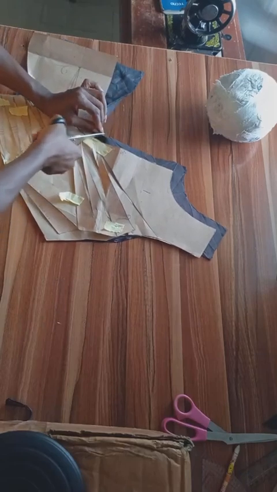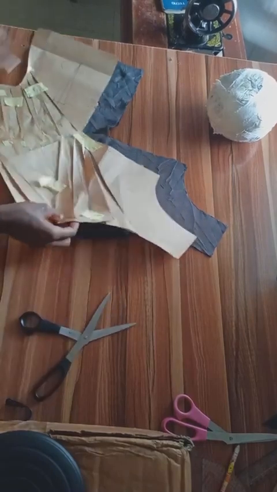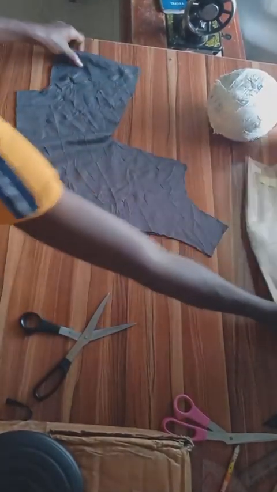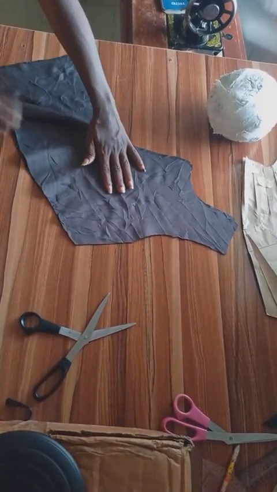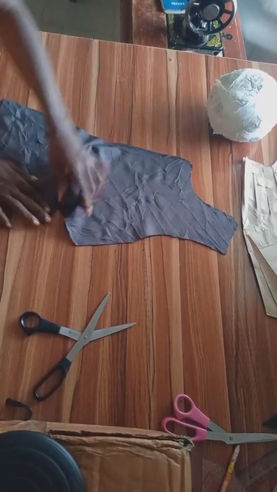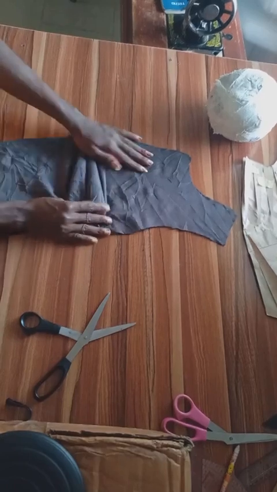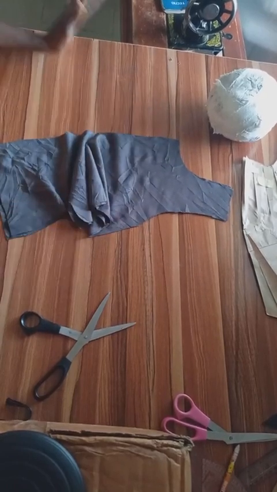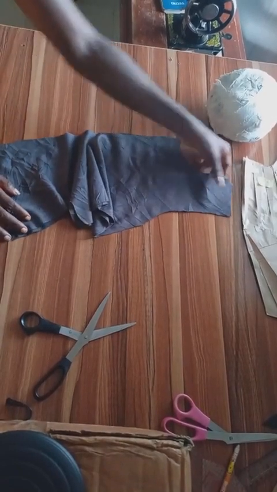Give it a notch here too. Okay, so we are done with this. So what we want to do is, this is the center front. We are bringing our center front back like this. This is just what we want to do. Okay, see, our fabric is back to the original shape.